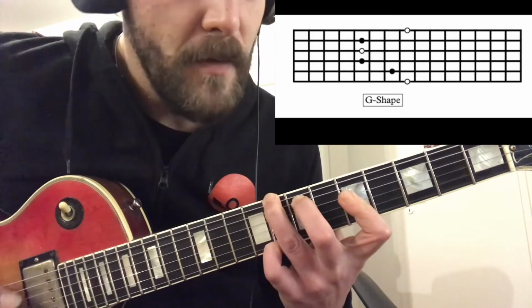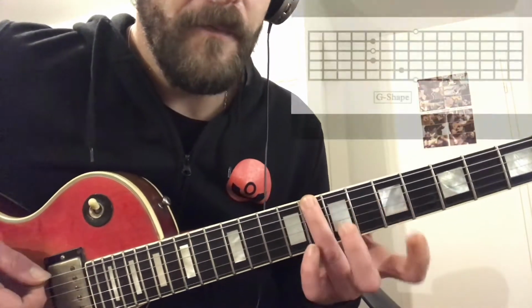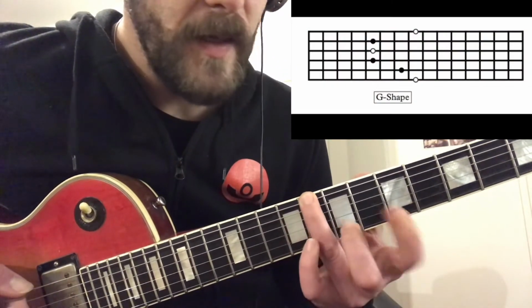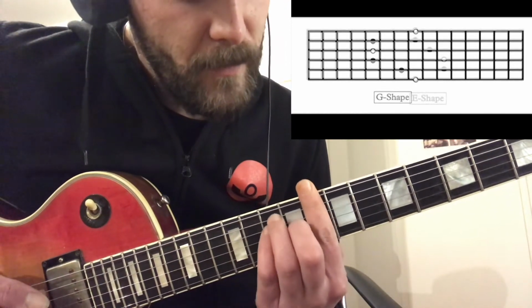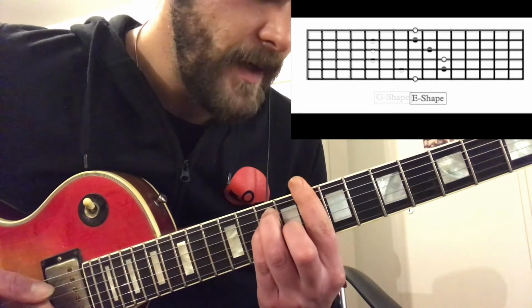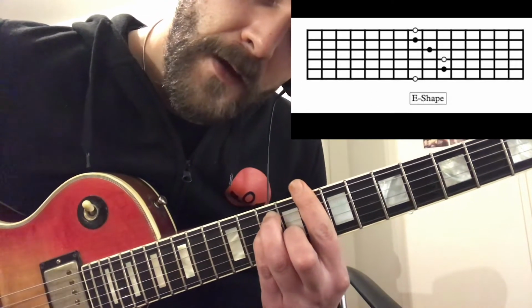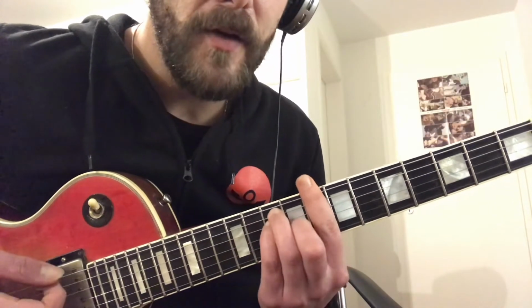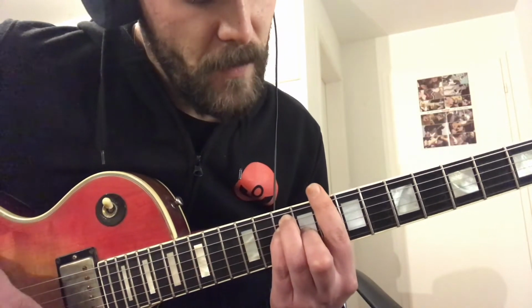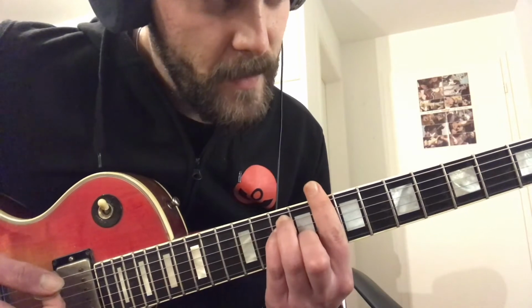G shape. And now I take the root again, the C, play it with my 1st finger, and now comes the E shape, C-A-G-E, and this is still a C major chord, just played in an E major shape.